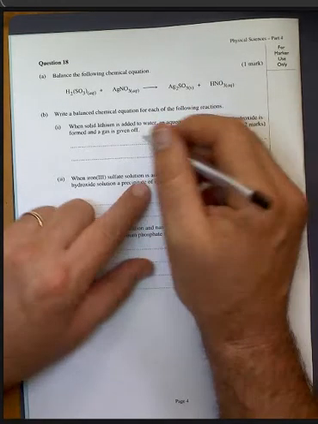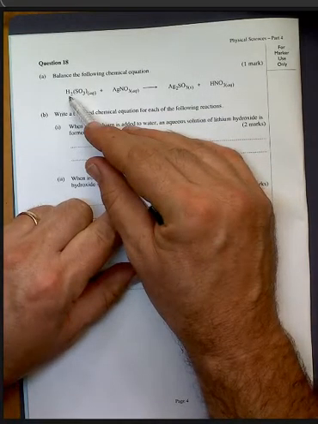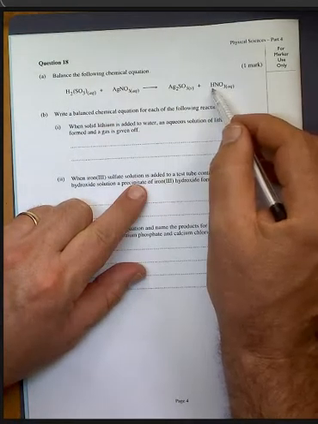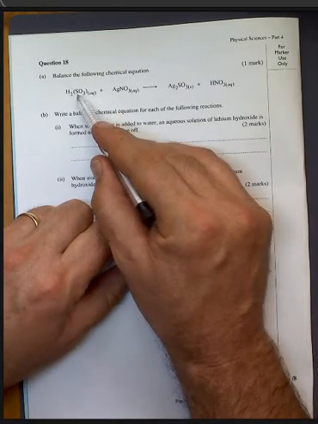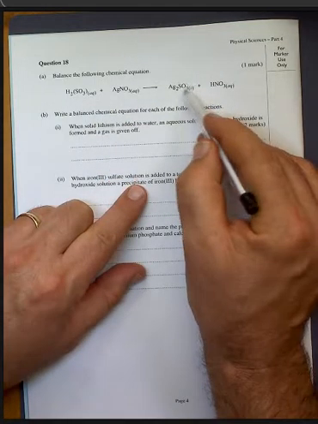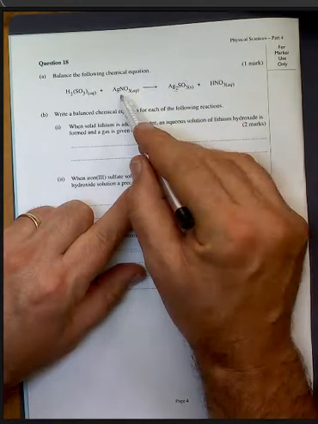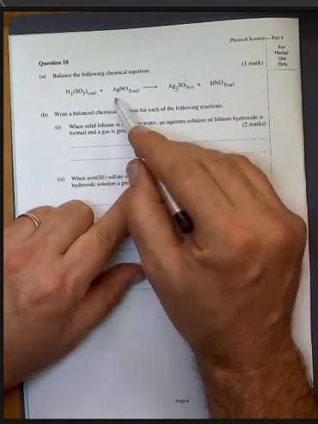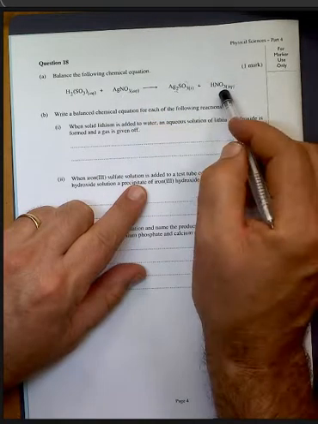What are we going to do here? So let's have a look. On this side we've got two hydrogens and we've only got one hydrogen over there. Over here we've got one SO3, one sulfate, and over here we've got one as well. Over here we've got one silver, and over here we've got two silvers. And over here we have got NO3, and over here we've got one NO3.